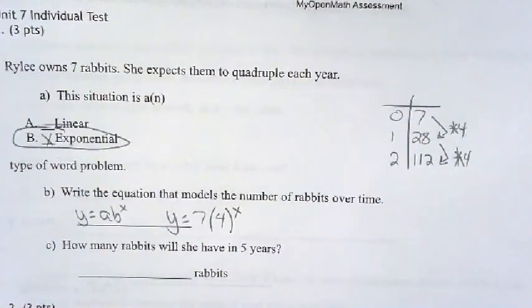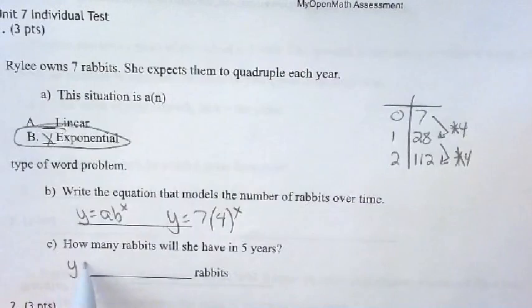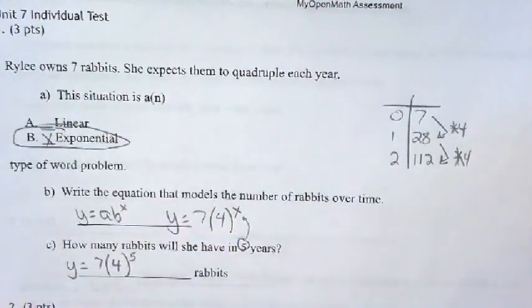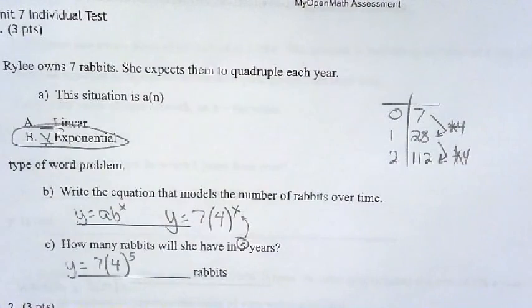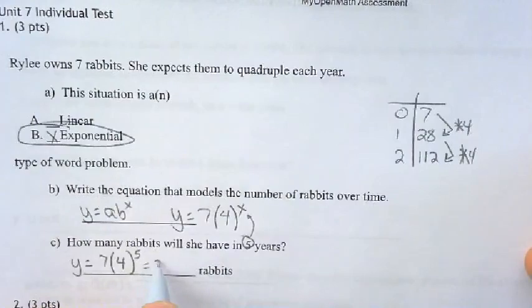Alright, well, I have my decimals open. Unfortunately, I can't share that screen with this program. But all I'm going to do is type in y equals 7 times 4, and the 5 I'm going to plug in for the x, so to the 5th power. So I'm going to type that in right now. Y equals 7 times 4 to the 5th power. And that turns out to be 7,168 rabbits.